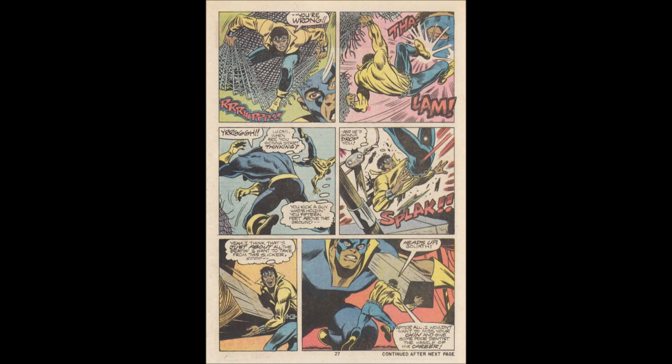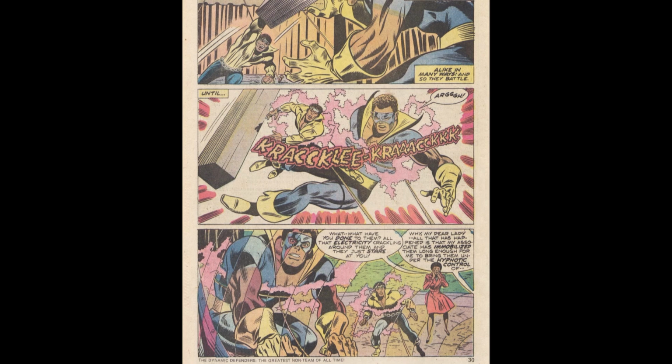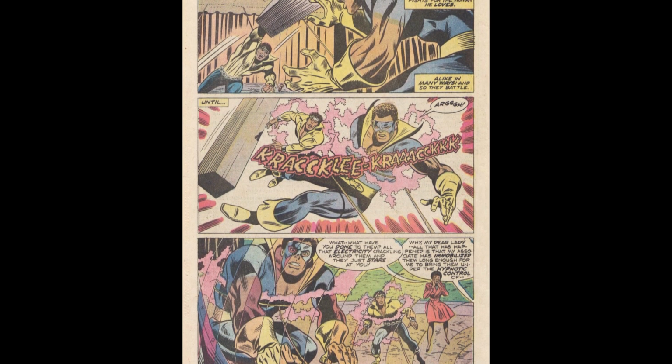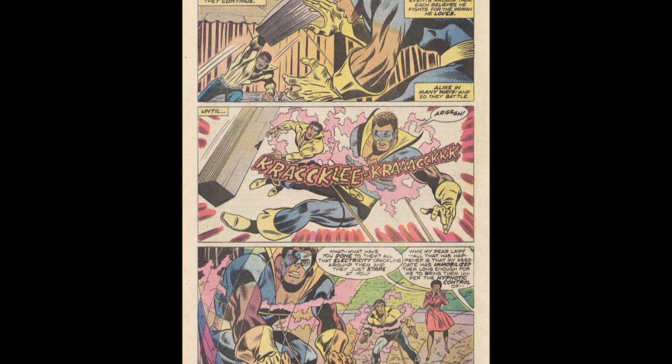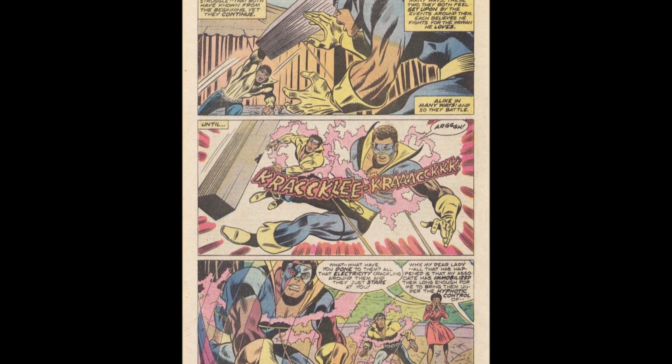of his career. It's a senseless struggle, that both have known from the beginning, yet they continue. They are alike in many ways, these two. They both feel set upon by the events around them. Each believes he fights for the woman he loves. Alike in so many ways, and so they battle until an energy blast surrounds both of them.